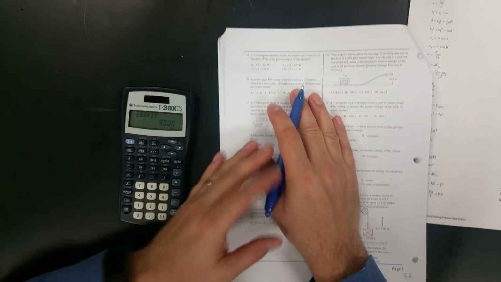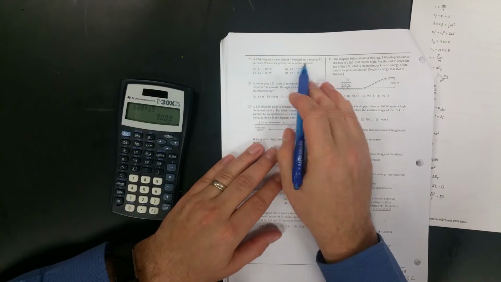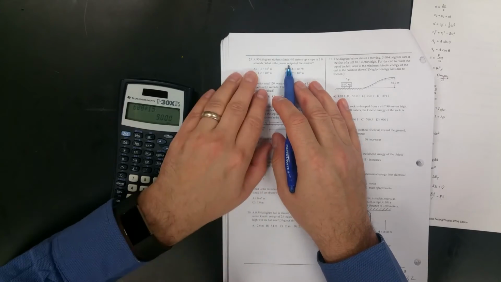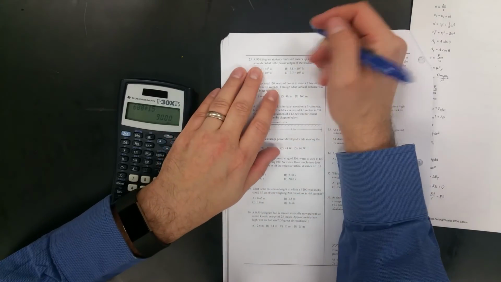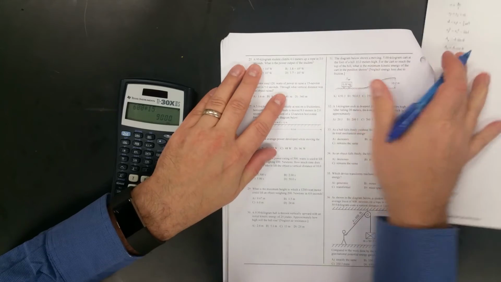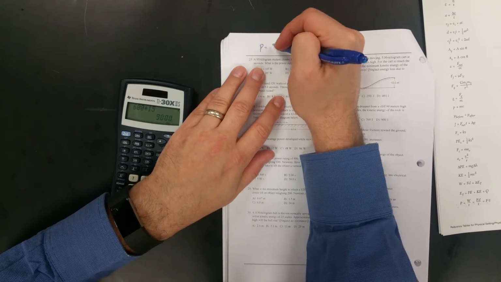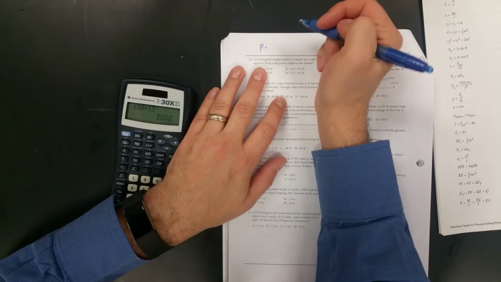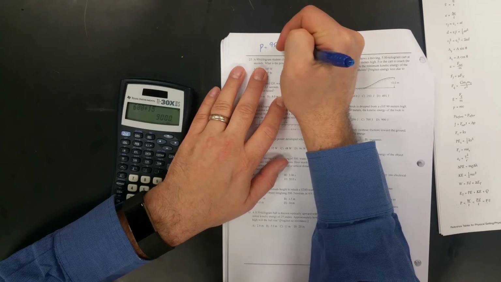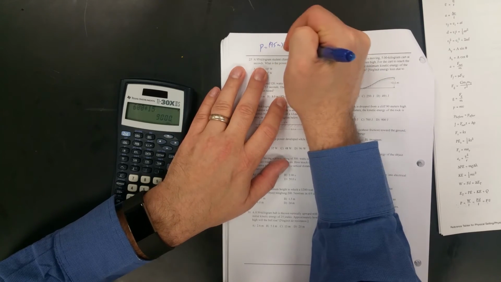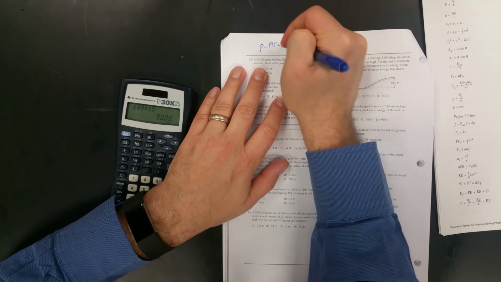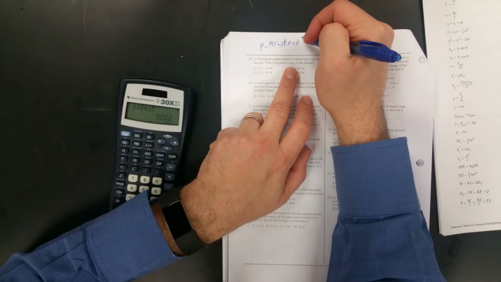Okay. A student climbs the stairs, blah, blah, blah. What's the power of the input? We did this in class. Power is equal to work divided by time, but work is force times distance. So the force is 95 kilograms times 9.8 meters per second squared. It's the object's weight.